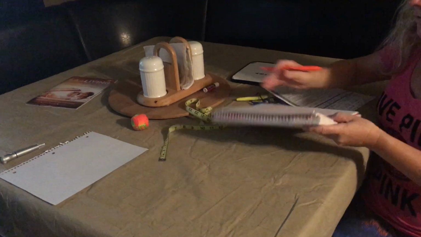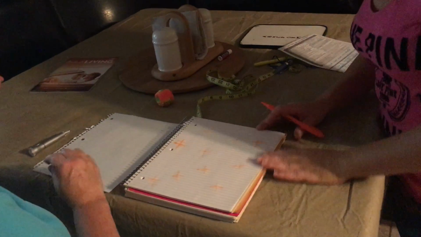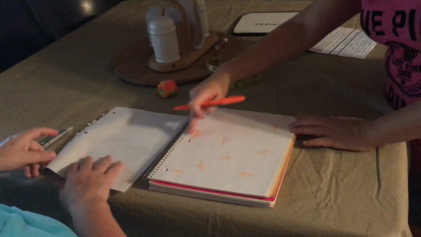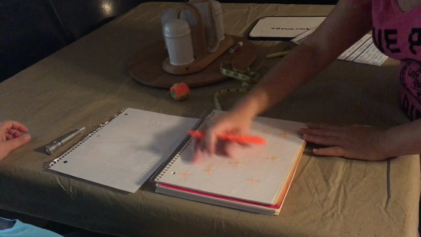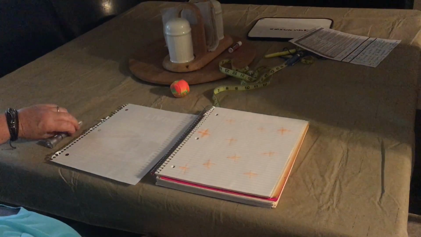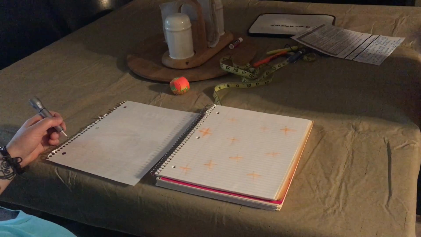What I'm going to ask you to do, I'm going to place it right here. I don't know which side is better for you. What you want to do is try to copy these plus signs exactly the way they are on this paper, okay? And just take your time. There is no rush.